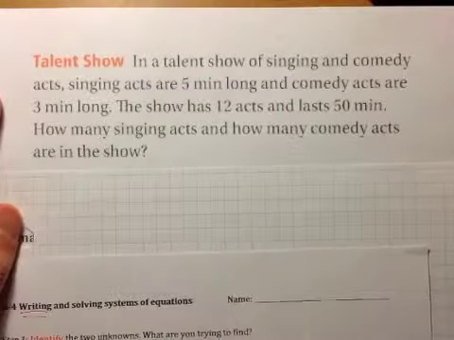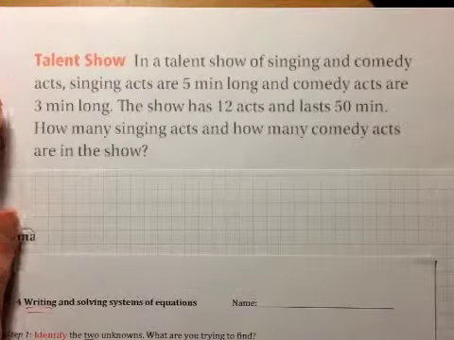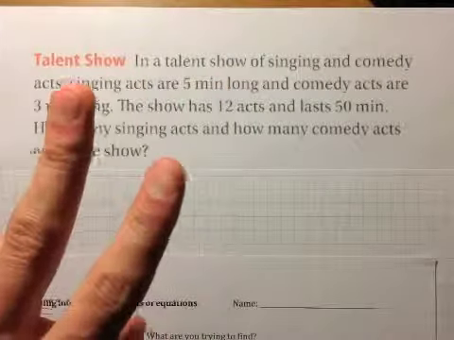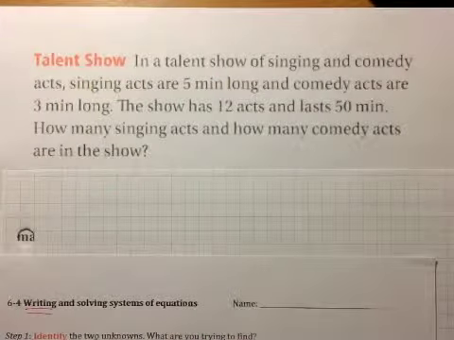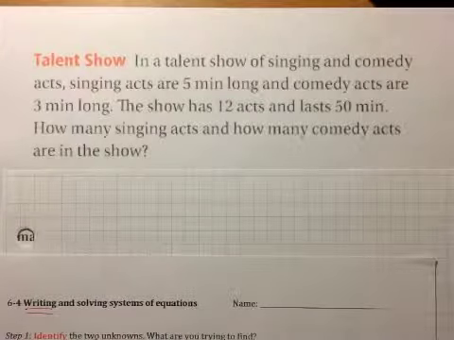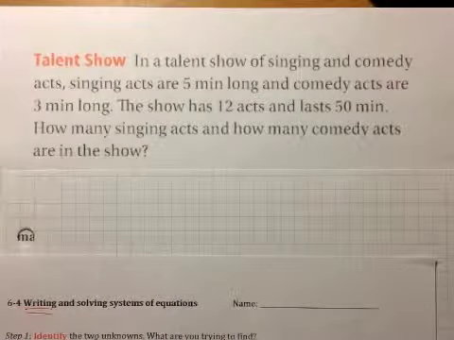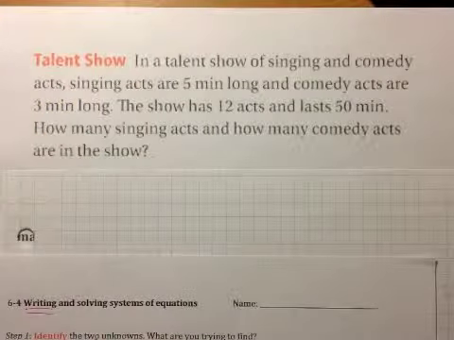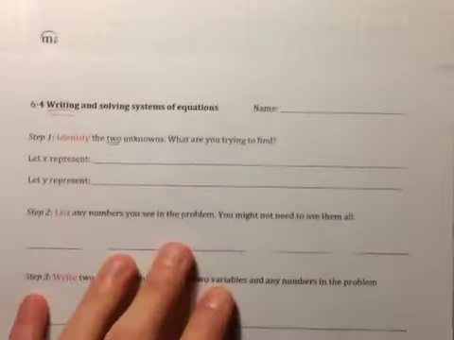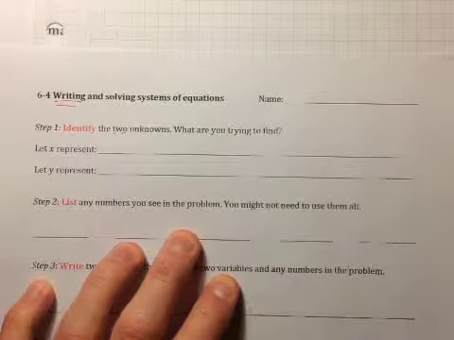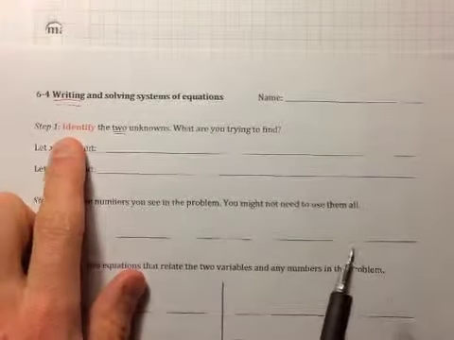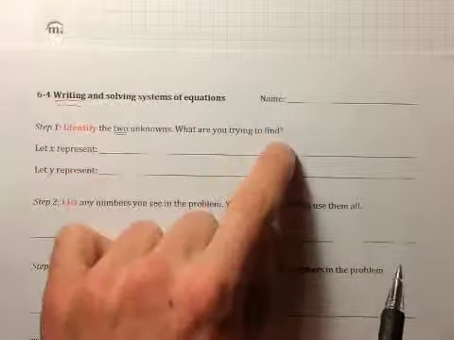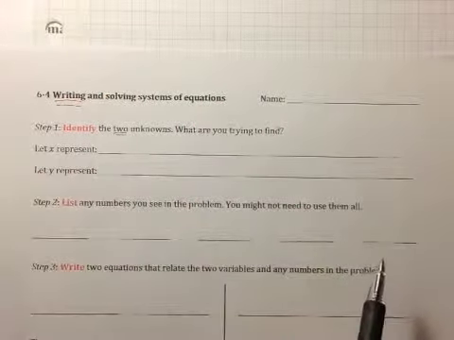Now the basic idea is that we are going to write two equations and we are going to find the solution of that system of equations using the methods that we've learned so far, either graphing or substitution. Now, let's look at what the first step of this 5-step method is. The first step is to identify the two unknowns. What are we trying to find? What do we want to know?